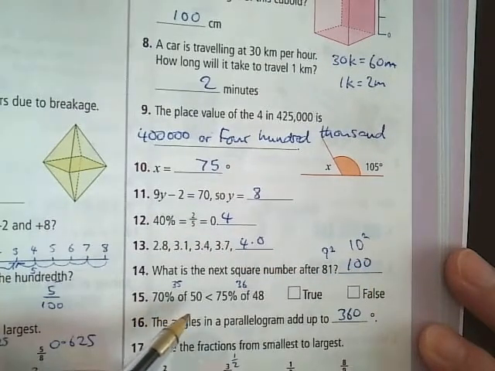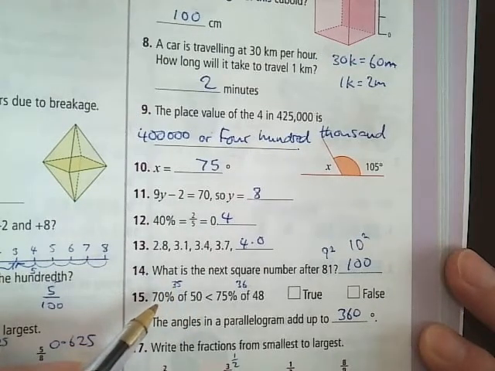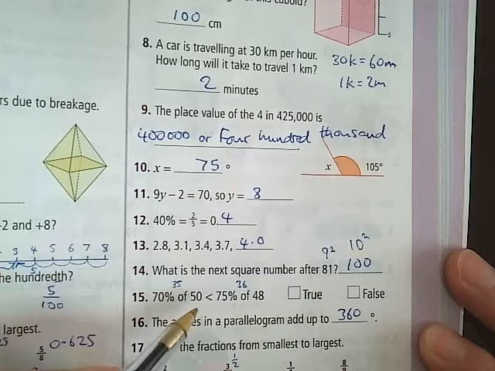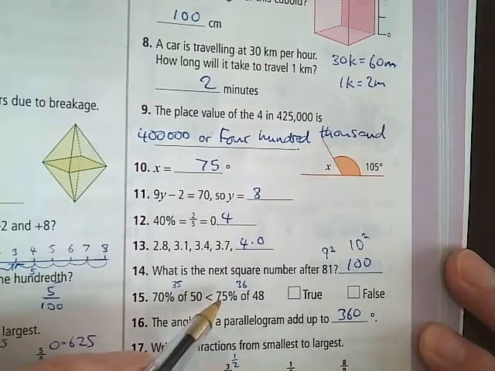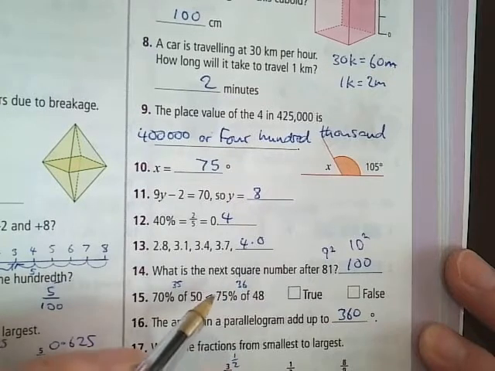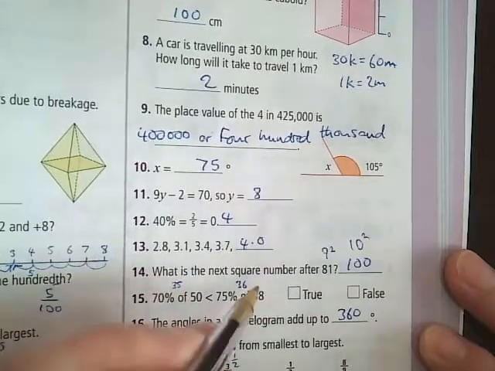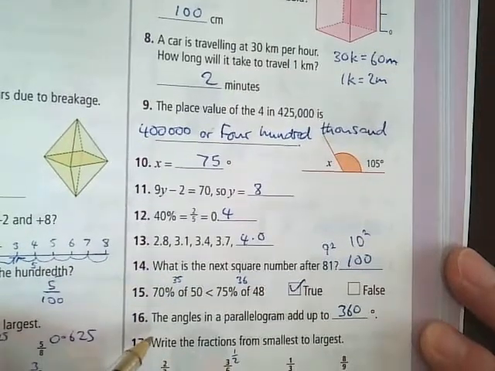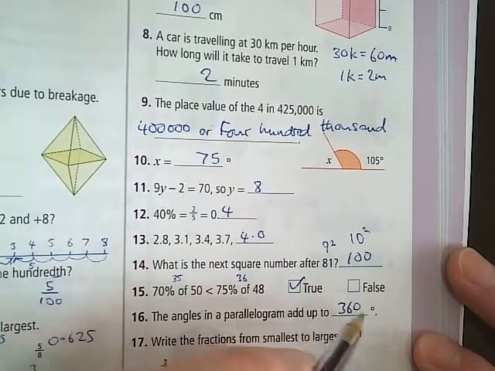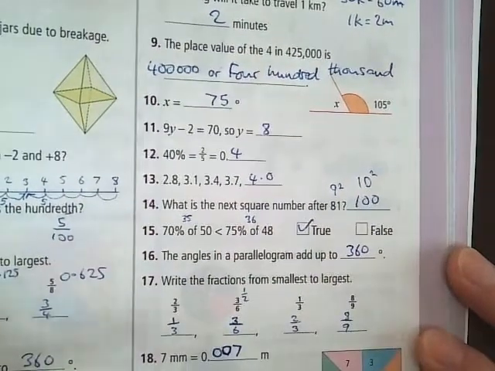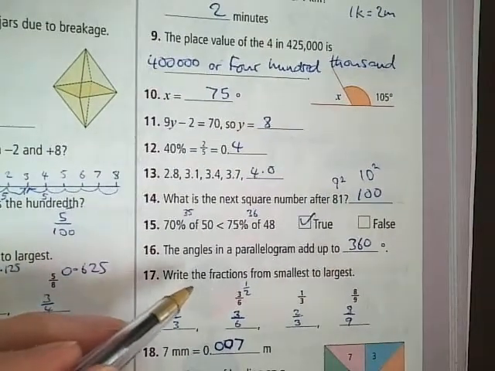Question 15, 70% of 50, that's 35, because 70% of 100 is 70. So 70% of half of 100 is half of 70, 35. And it's saying is less than 75% of 48. Well, 75% of 48 is 3/4 of 48. That's 36. So is 35 less than 36? True. Question 16. The angles in a parallelogram, we've had similar questions before, always add up to 360. It's a quadrilateral. Has to add up to 360. Doesn't matter what shape it is.